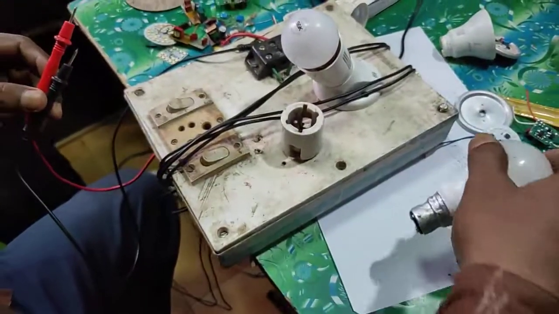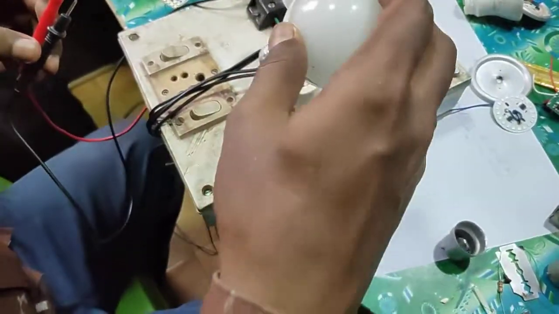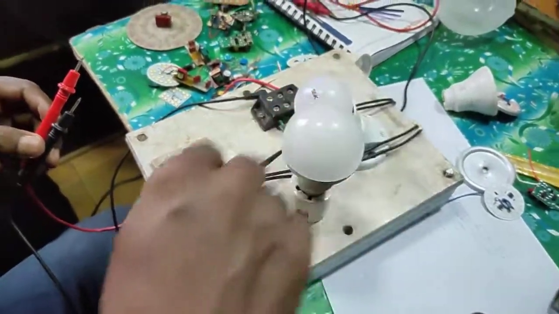Test. First you have to do the circuit connection. After that you have to use a series connection. Then you have to connect it directly. This will be directly connected.